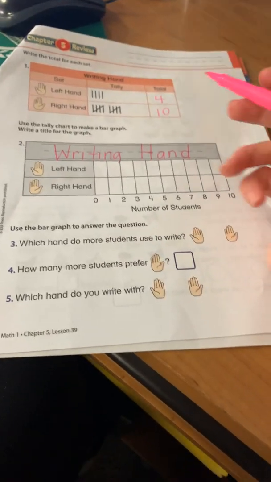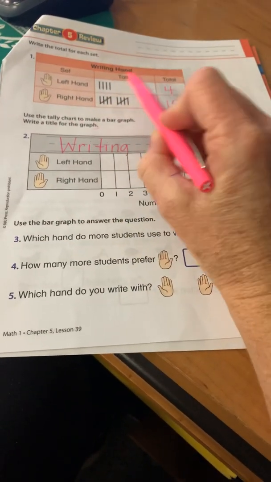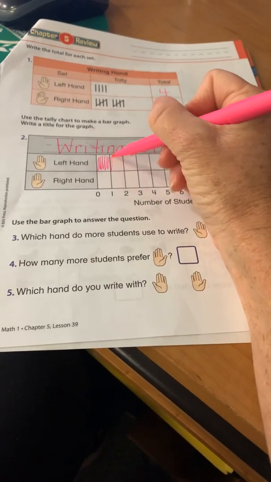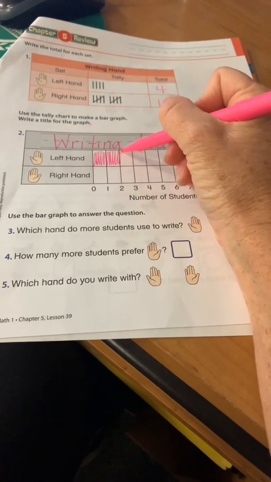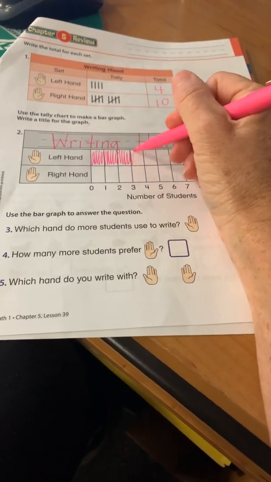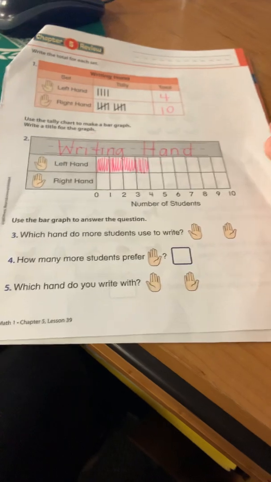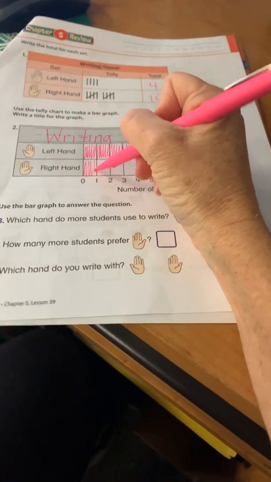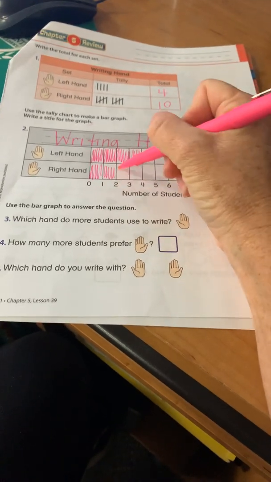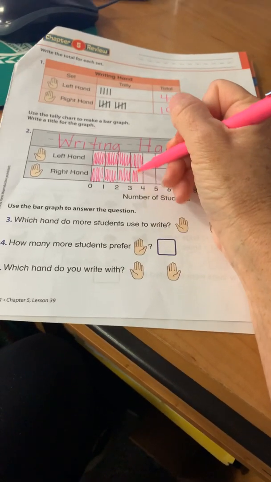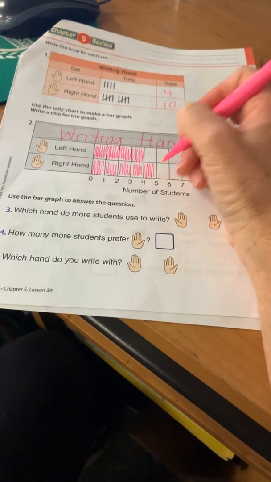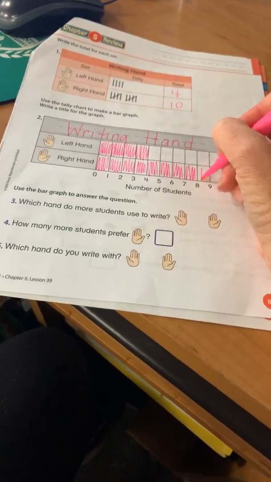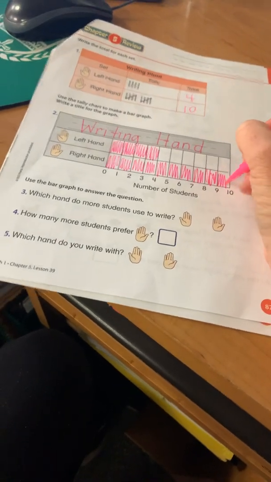Now we're going to graph our information. We know that 4 people write with their left hand, so we're going to color in 4. 1, 2, 3, 4. Okay, 4 people. Then we know that 10 write with their right hand, so we're going to color in 10. 1, 2, 3, 4, 5, 6, 7, 8, 9, 10.